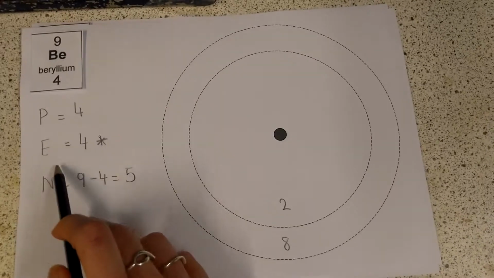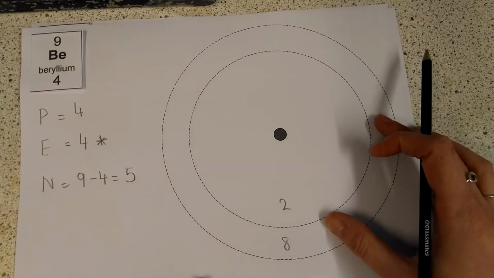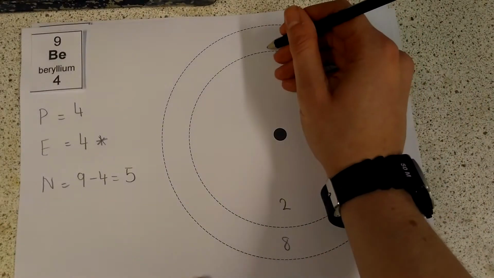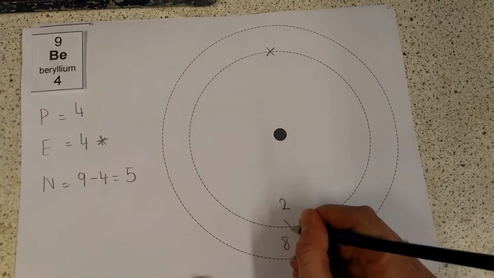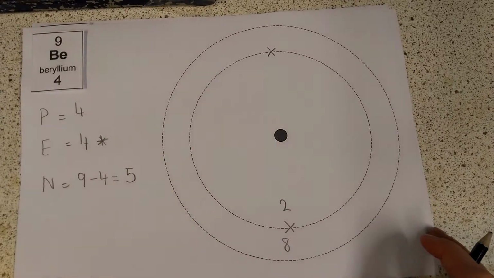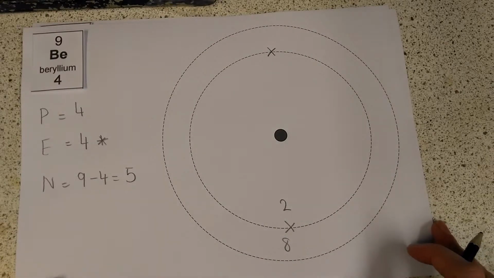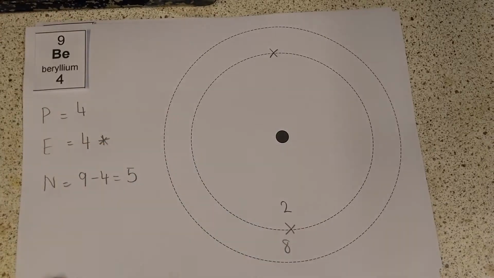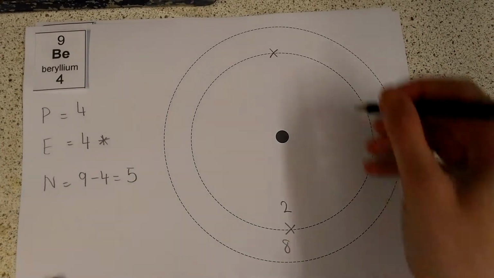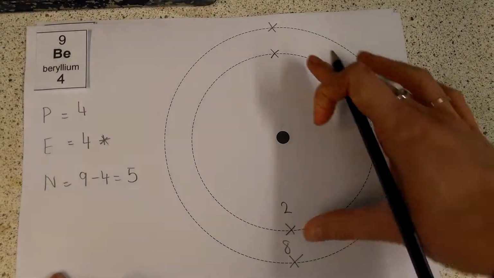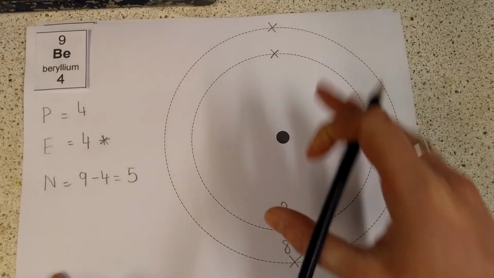So I've got 4 electrons. I have to start with my first shell, always with my first shell. There's room for 2, so I'm going to put 2 in. You might see some pictures where they get drawn together in pairs, but that's not something we need to worry about until we get to A level. So I've got 2 in the first shell, I had 4 to start with, so I've got another 2 left over, and they are going to go in my second shell. Okay, so I've got 2 there and 2 further out.